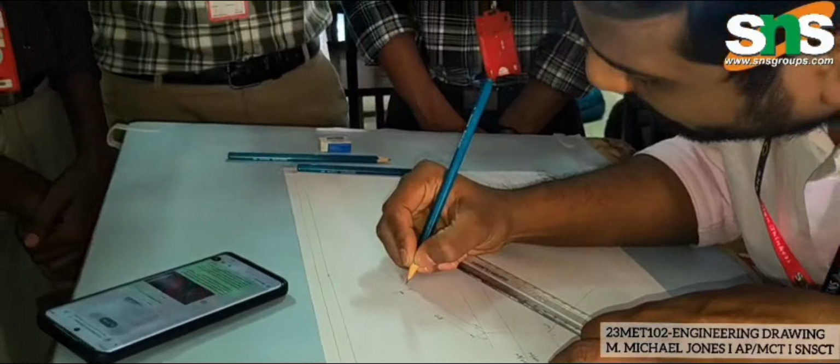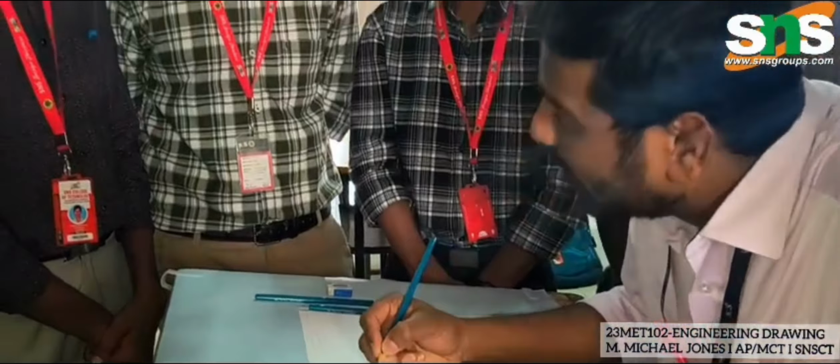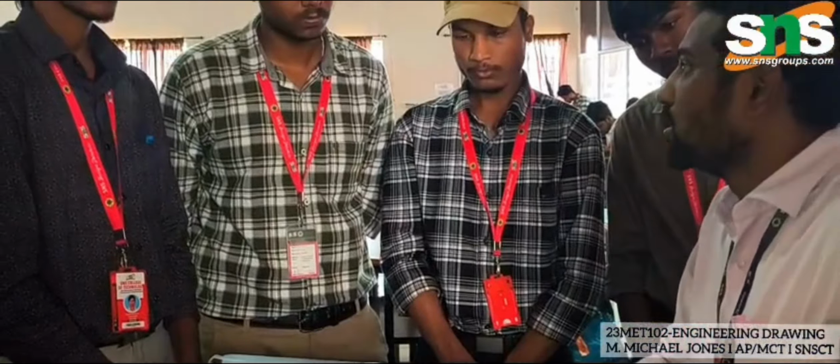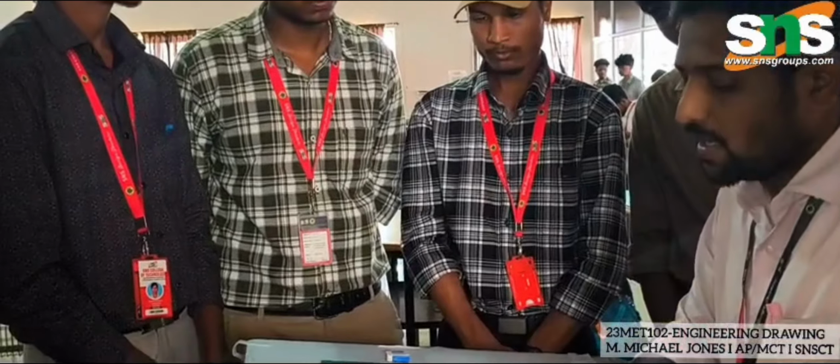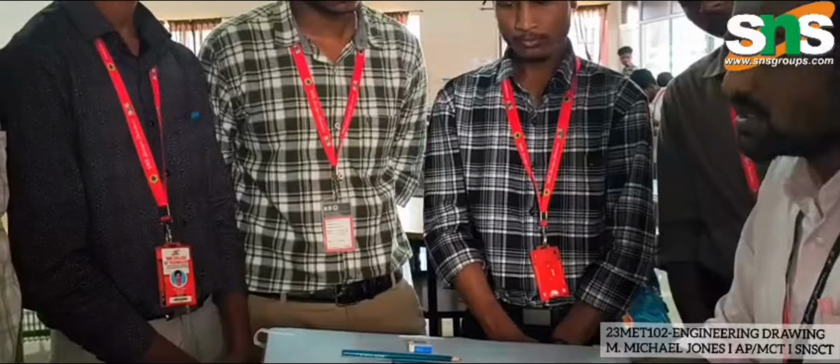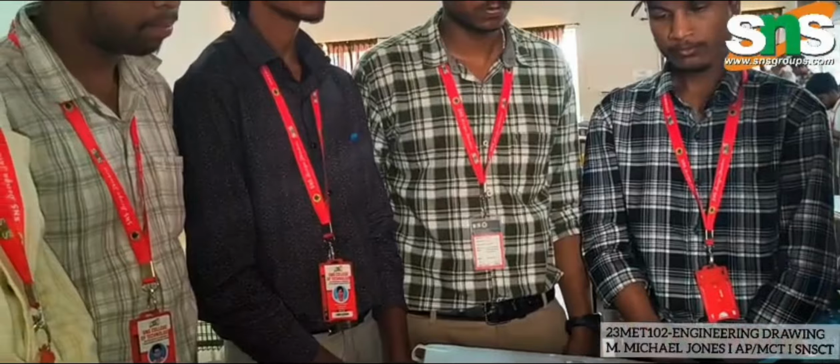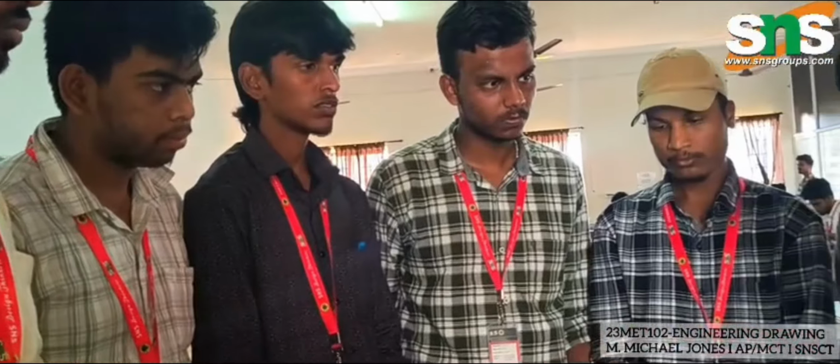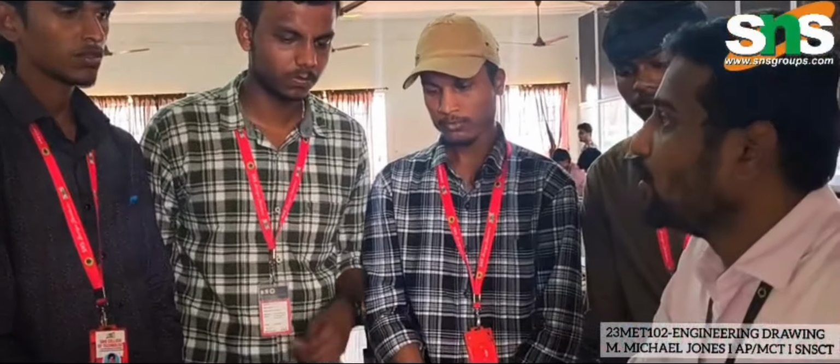So this point will be my D1 dash. It is not D dash because the front view is not directly having the true length. So the line is inclined to both the planes, so we will not be having the D dash. It is D1 dash.